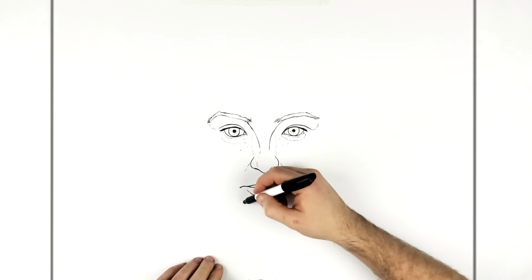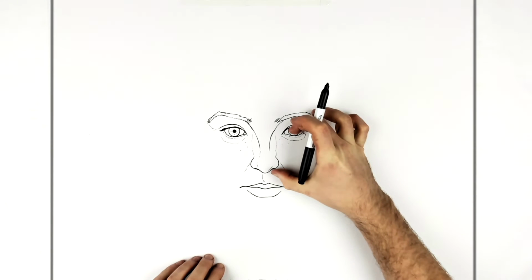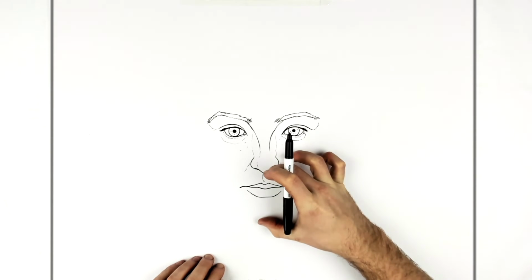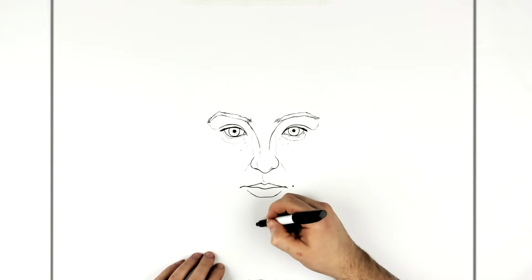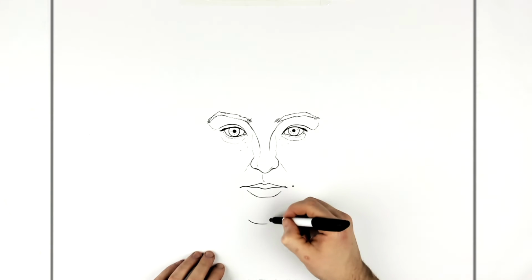Right, so then chin. Okay, normally eyes to nose is about the same as nose to chin, so that'll give you your level. And she has a round enough sort of chin. It's not real square or anything.